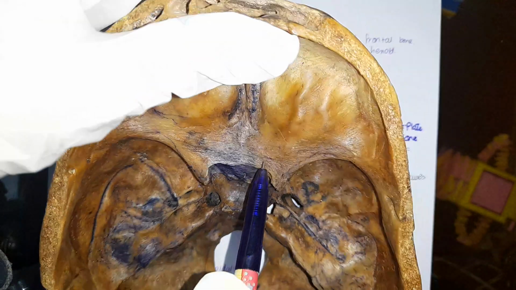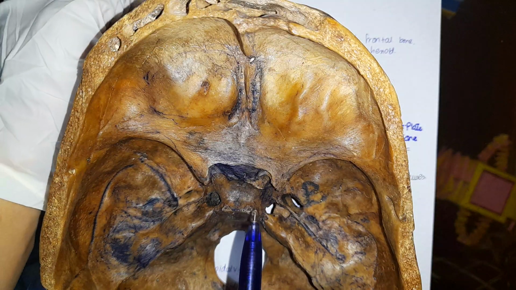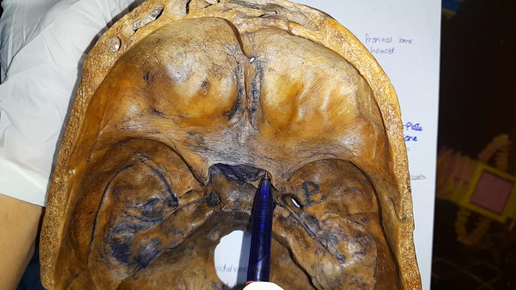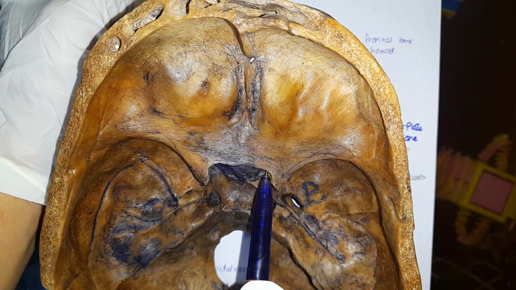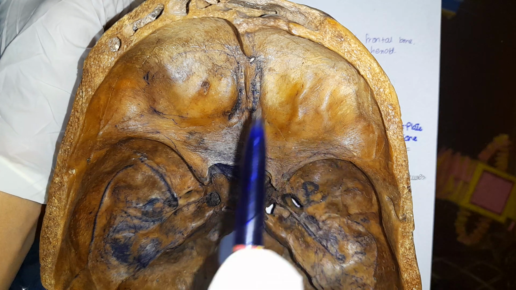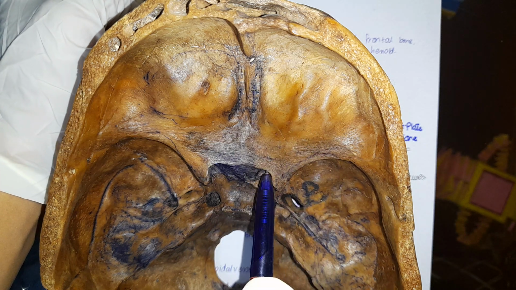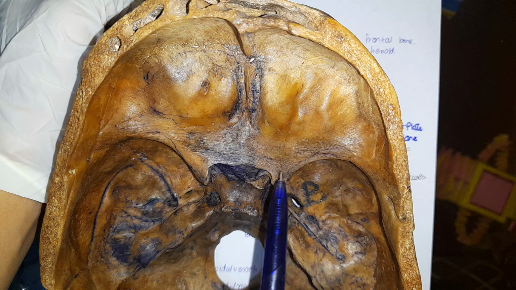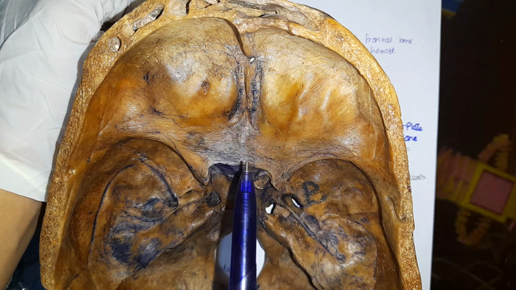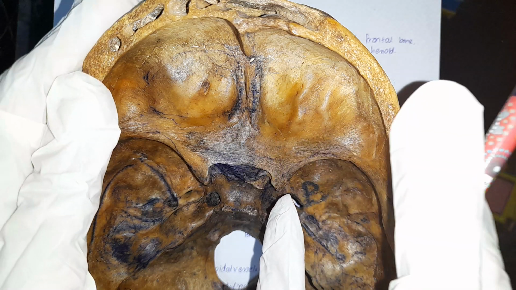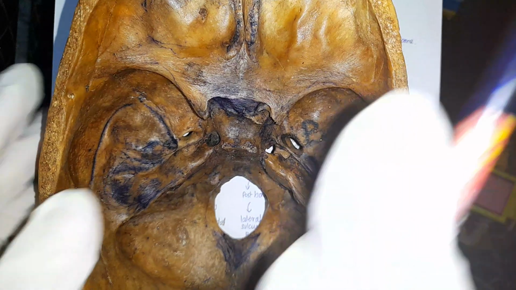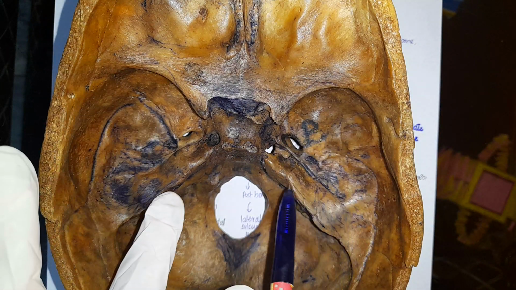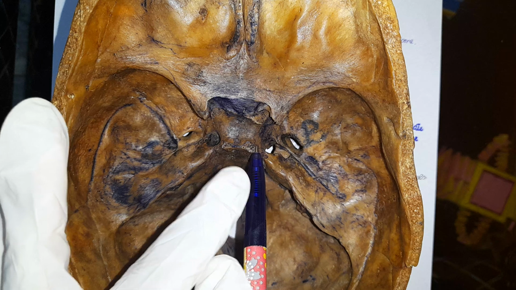Whenever the artery passing through the optic canal is ruptured, it will lead to blackening of the eye, because this optic canal is leading the artery into the orbit. So any damage to this artery will lead to blood clots in the eye or blackening of the eye, which is also a clinical correlate. So from this point of view, we are done with the anterior cranial fossa. In the next video, we will talk about this butterfly shaped fossa, that is the middle cranial fossa.